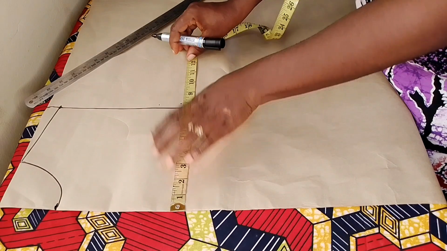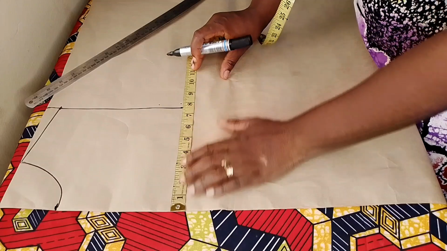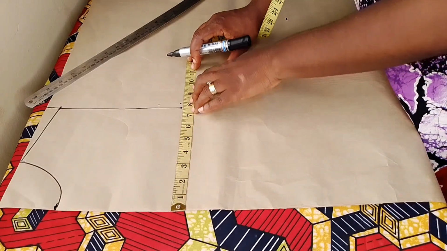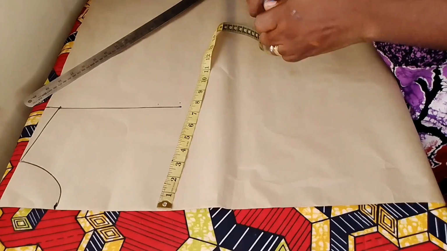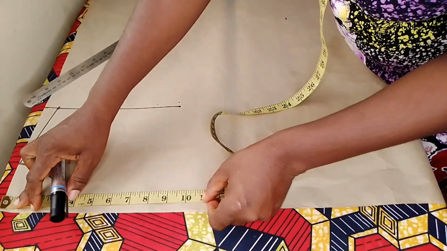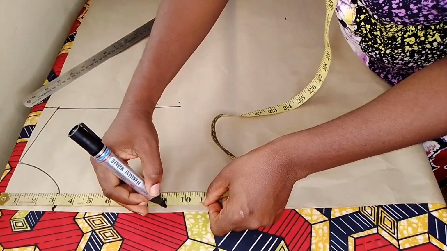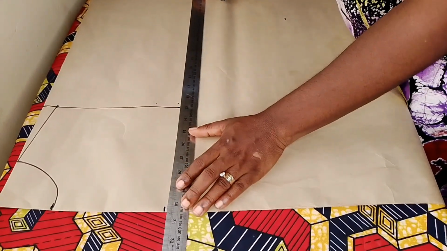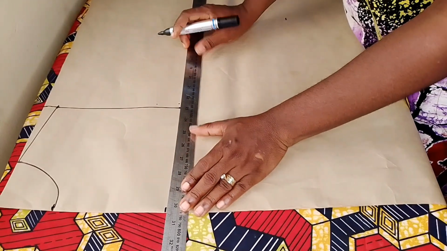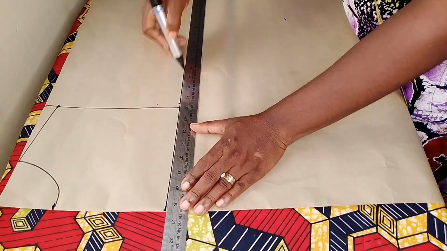I'll be marking the bust now. That will be 9 3/4 inches because that is my bust divided by 4. 39 inches divided by 4 will give us that. So I'm just doing this to ensure my line is straight, and there you have your bust line or chest line, as you may call it.